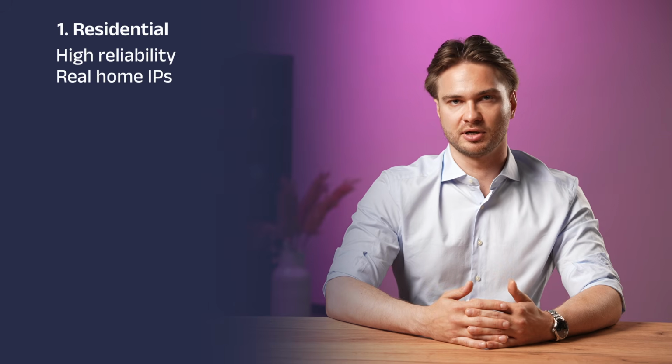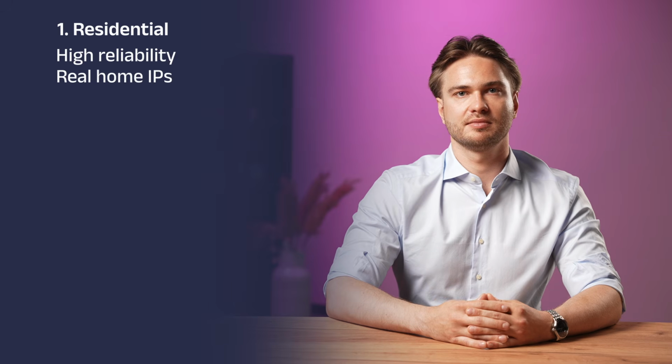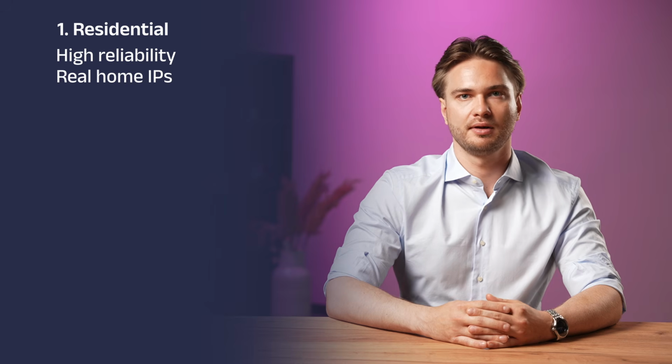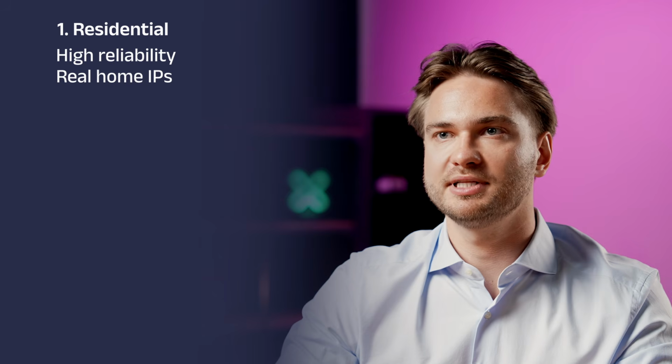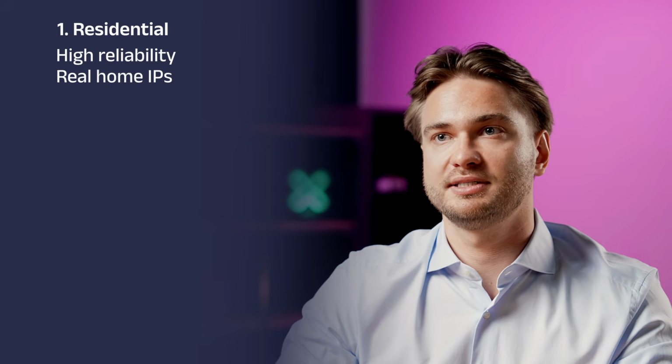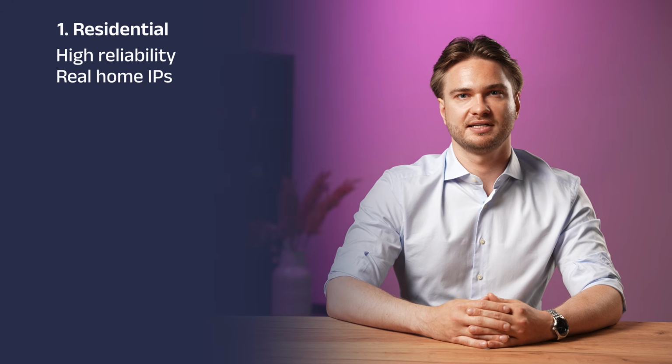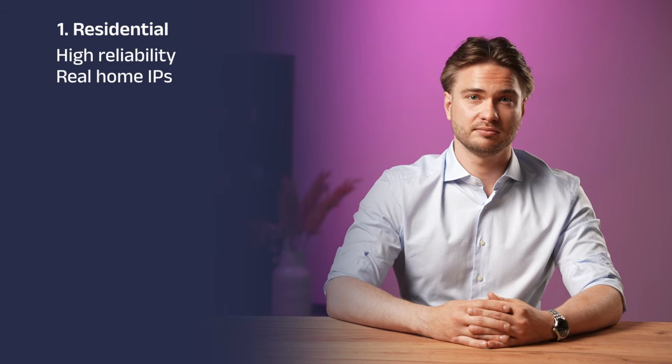First up, residential proxies. These IPs come from real home devices, regular consumer internet connections. Because they originate from standard residential networks, websites treat them like regular visitors, so they tend to work across a wide range of targets. The trade-off is that they tend to be a little bit slower and they can cost more.